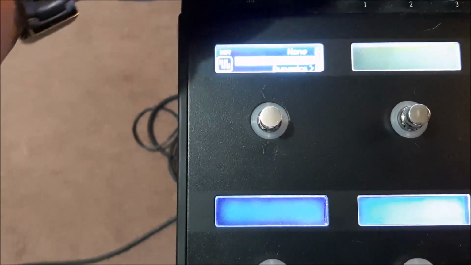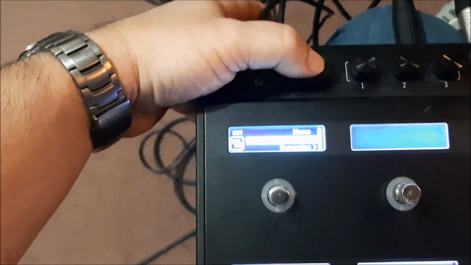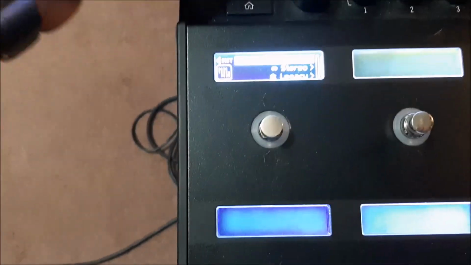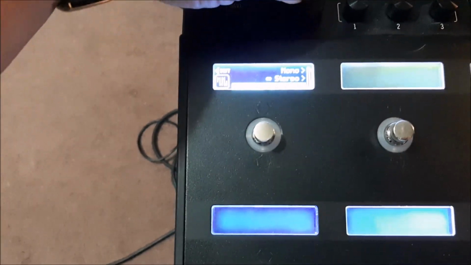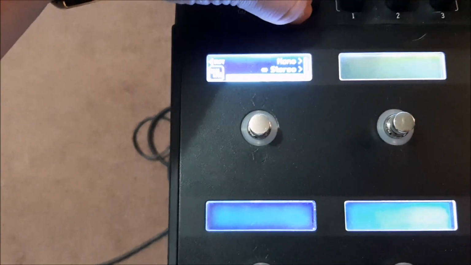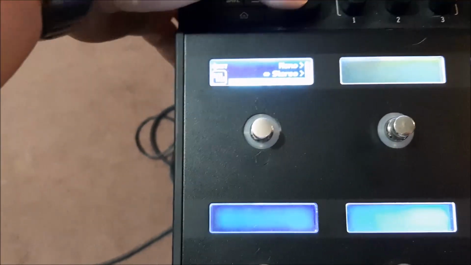So I'm going to start with the distortion. When you pick the effect you want, you hit the knob again, and then it gives you an option of mono, stereo, and legacy effects. So I'm going to hit the legacy effects.